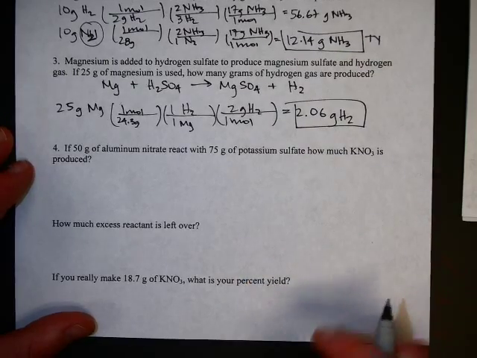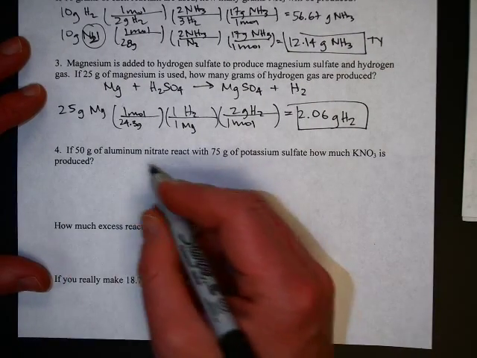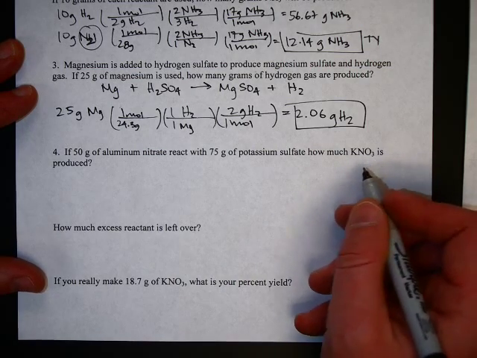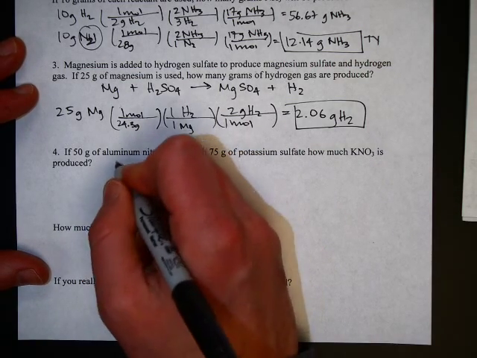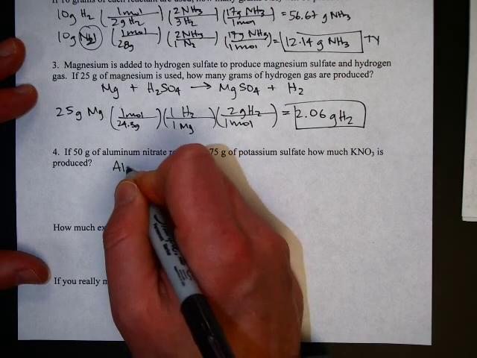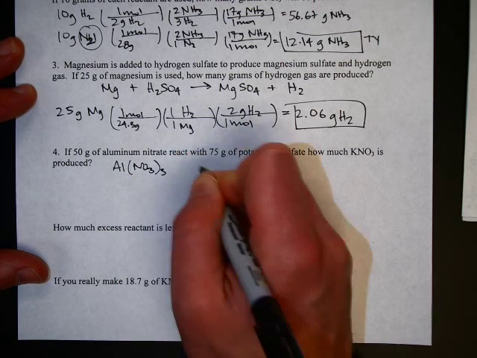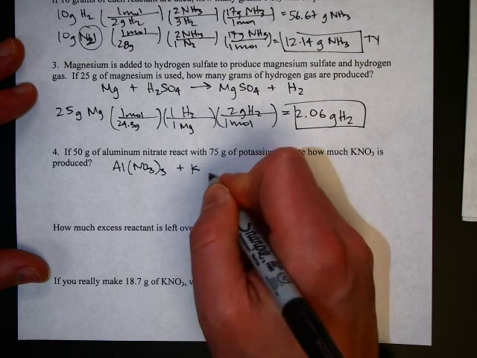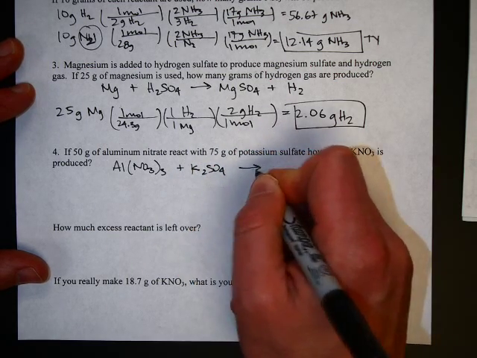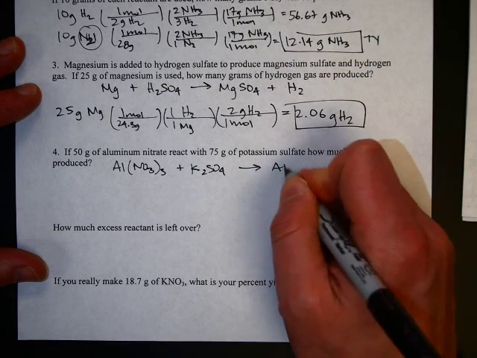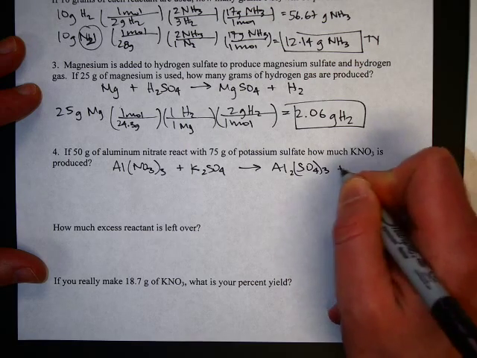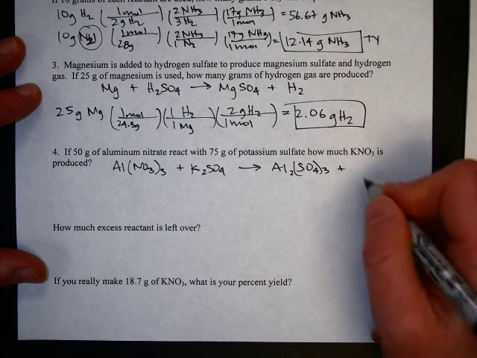Another one where you need to write the balanced reaction. It says 50 grams of aluminum nitrate react with 75 grams of potassium sulfate. How much KNO3 is produced? Okay, it's a little open-ended. Aluminum nitrate, Al(NO3)3, just going to crisscross it. 75 grams of potassium sulfate, that's K2SO4, and you would make aluminum sulfate, which is Al2(SO4)3, and potassium nitrate.